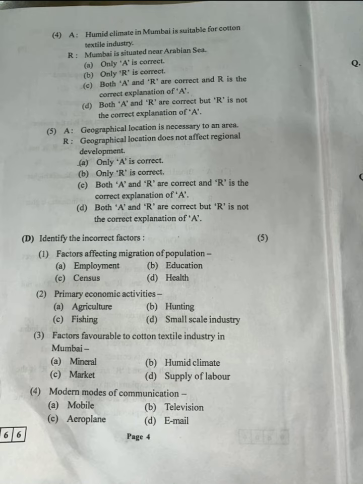Let us move ahead with question 3. Factors favorable to cotton textile industries in Mumbai are: option A, minerals. Minerals are nowhere needed for the cotton textile industry. Option B, humid climate, is almost required. So this is correct. Market is also required. This is also correct. And a lot of labor is present. Even that is the requirement of each and every industry. So this is also correct. So the incorrect factor is option A, minerals.